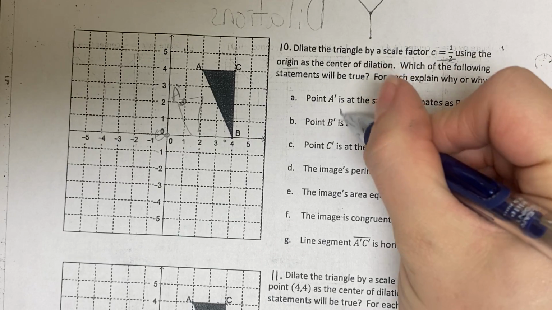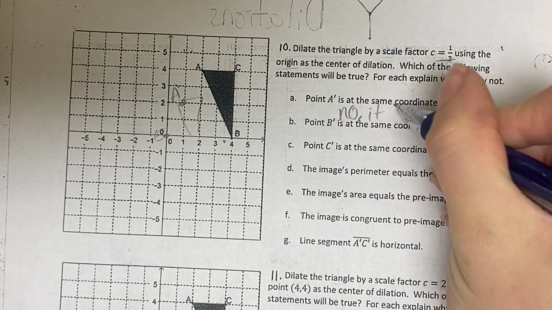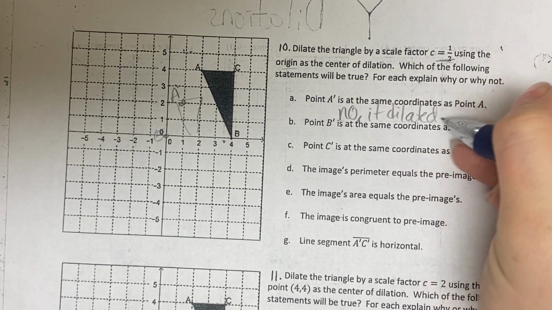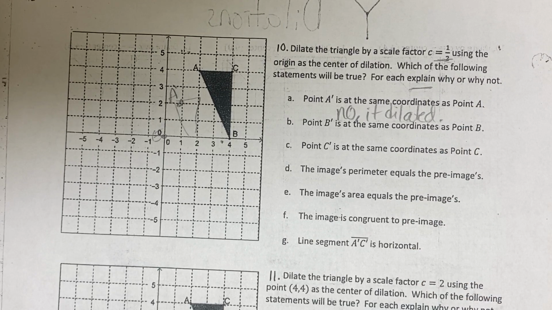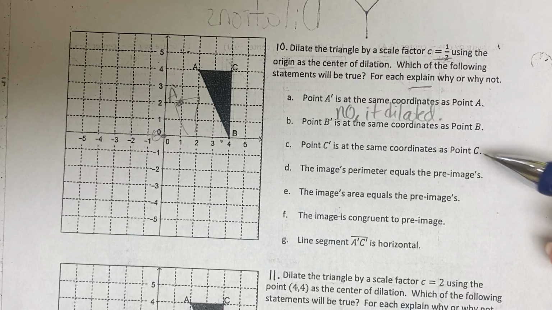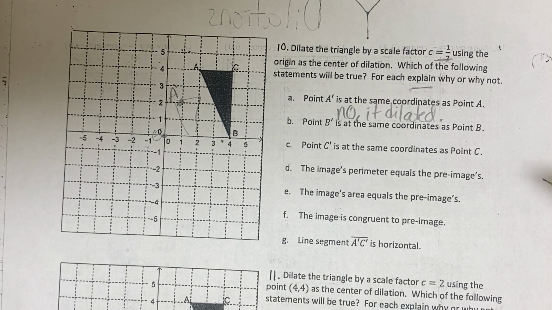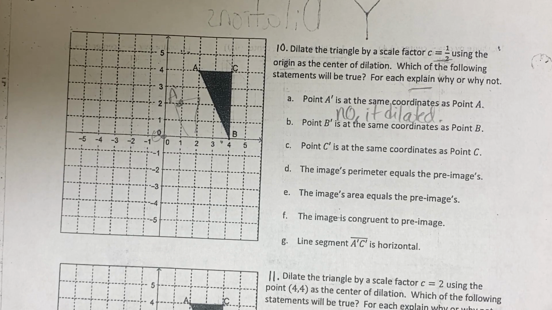So we would say no, because it dilated. I do not need a complete sentence, but I do need you to explain. Sometimes dilated can be the answer for multiple questions. Sometimes that will not work.